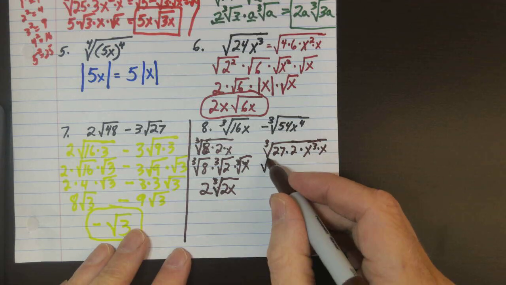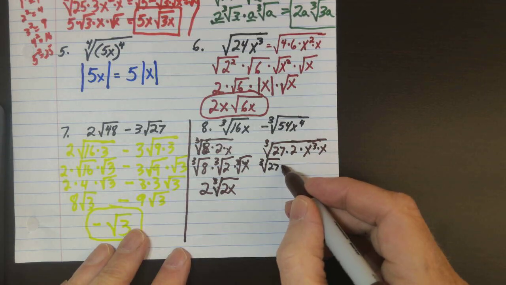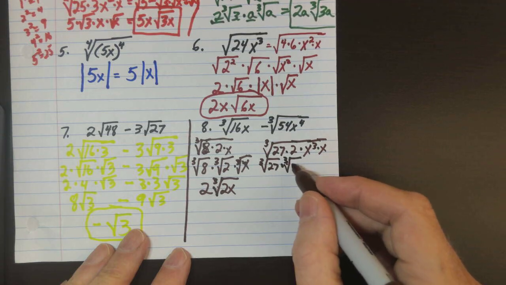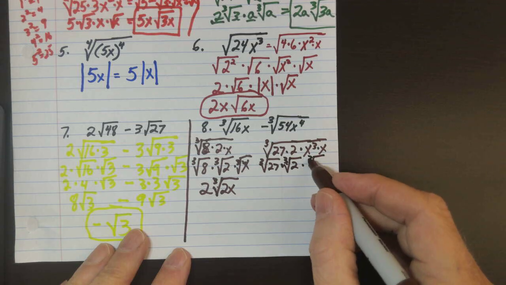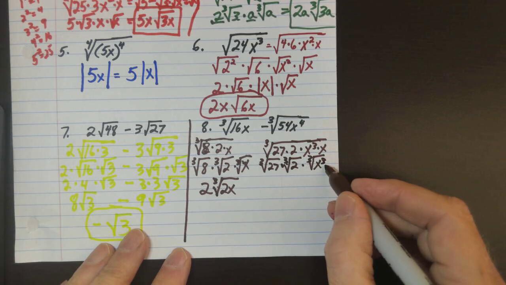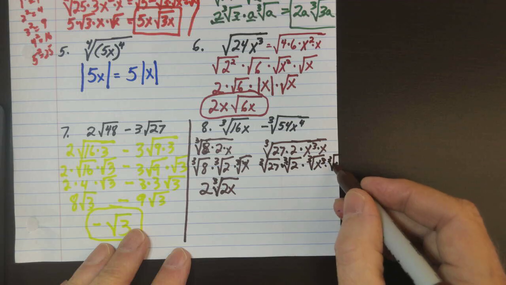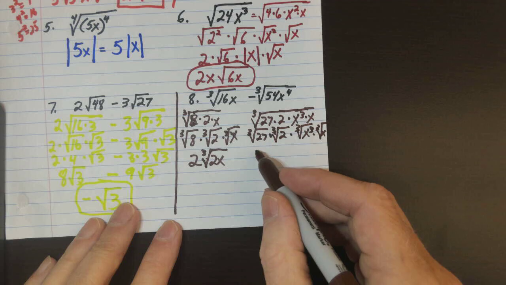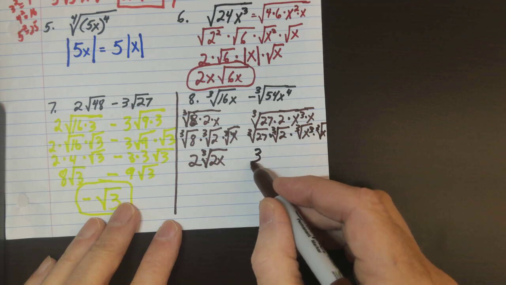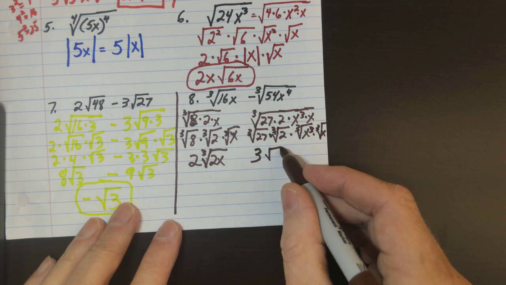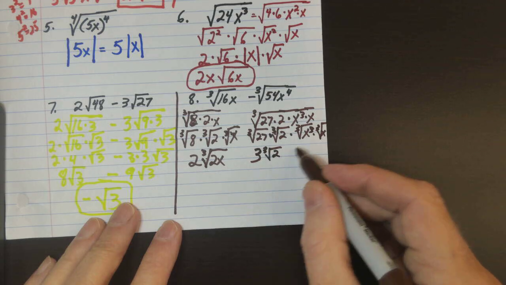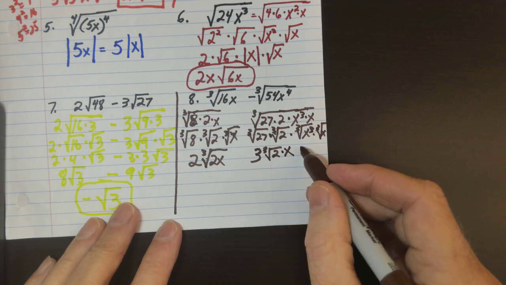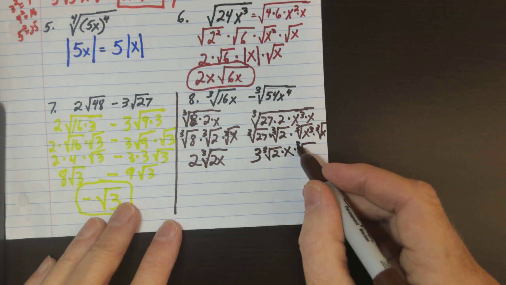So I've got the cube root of 27 times the cube root of 2 times the cube root of x cubed times the cube root of x. Okay, that first term. Now the cube root of 27 is 3. And then I got the cube root of 2. Cube root of x to the third is x. And the cube root of x here.